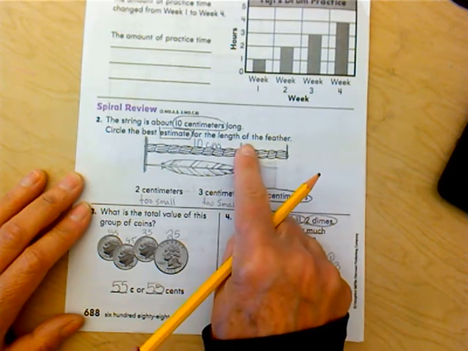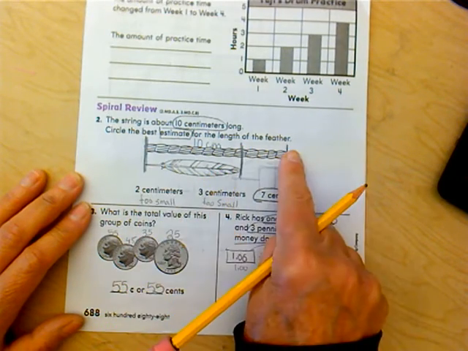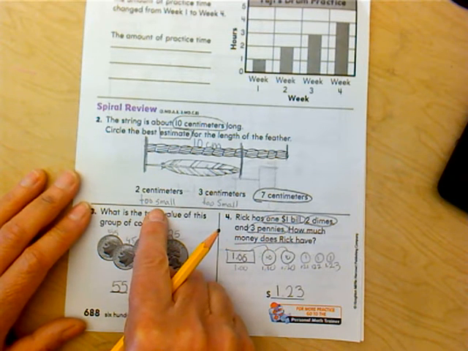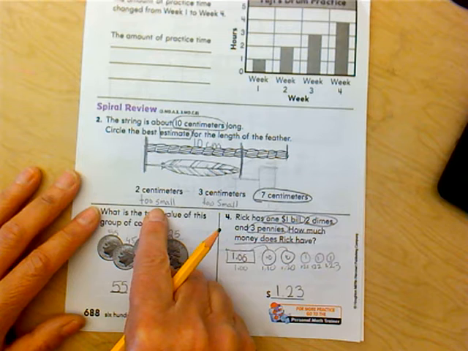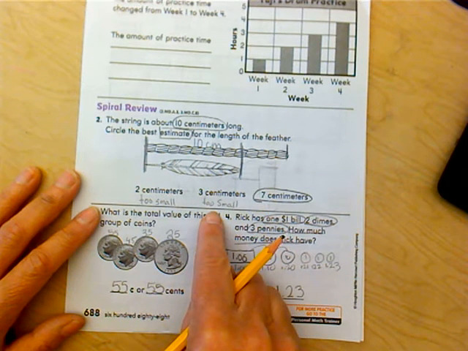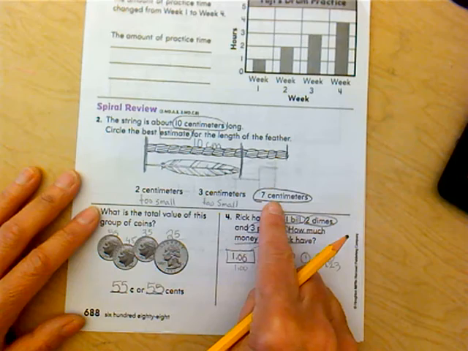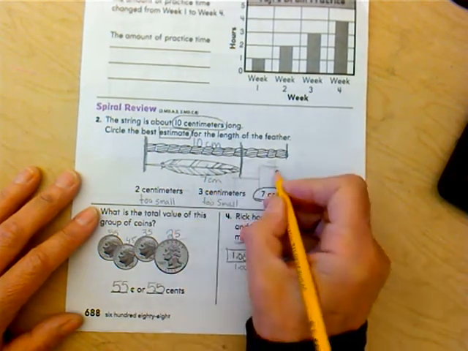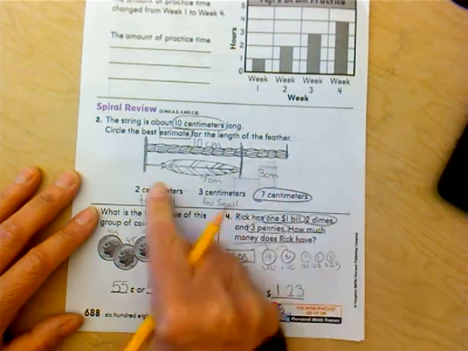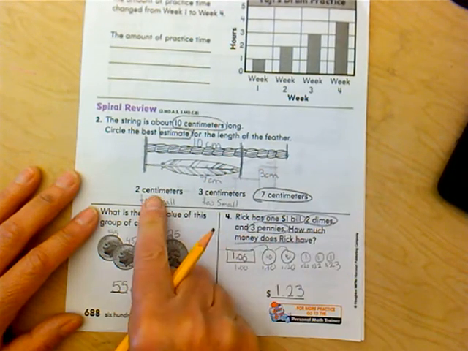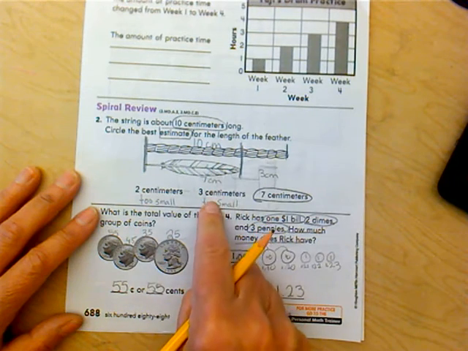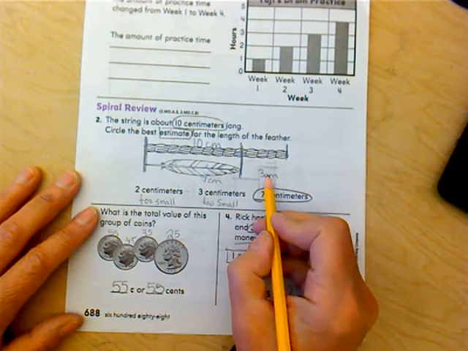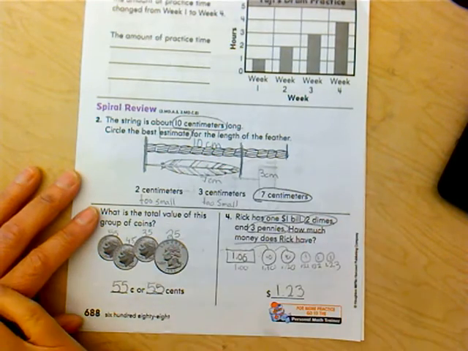So if this was 10 centimeters from here to here, I have to decide, is my feather 2 centimeters? Well, no, 2 centimeters would be too small. 3 centimeters would be too small. A good estimate would be about 7 centimeters. So if I thought about this as 7 centimeters and the rest of this as 3 centimeters, that is reasonable to me. 7 plus 2 would not give me 10. 7 plus 3 would be reasonable to get me up to 10.